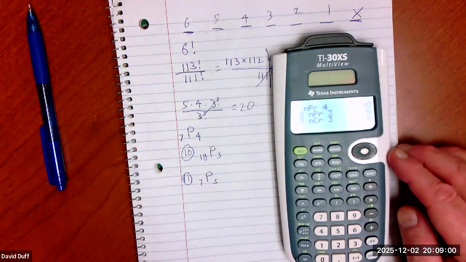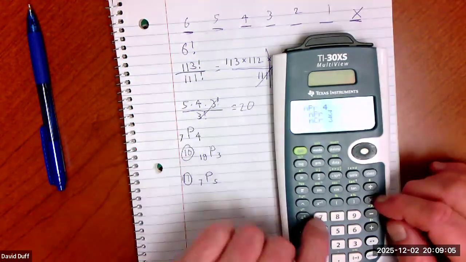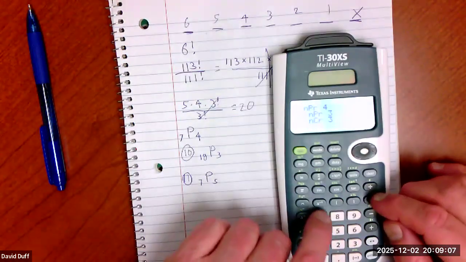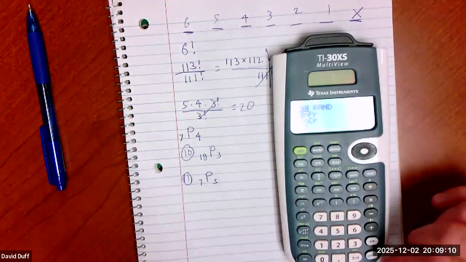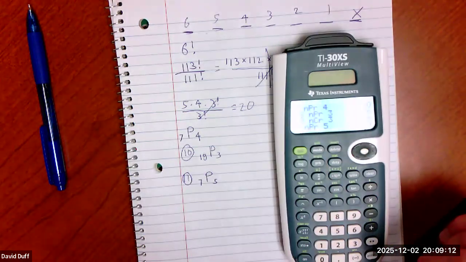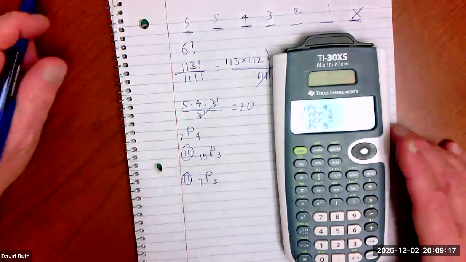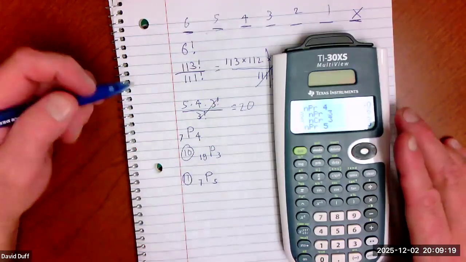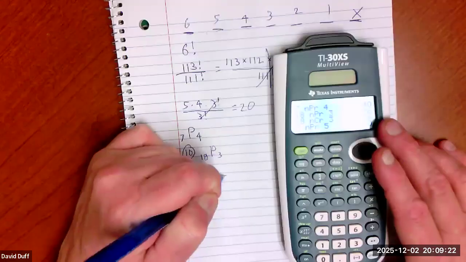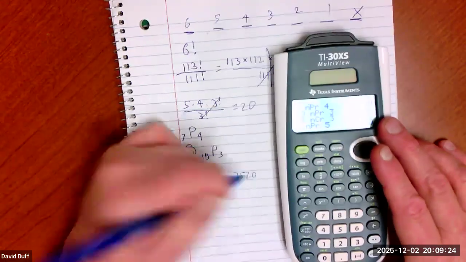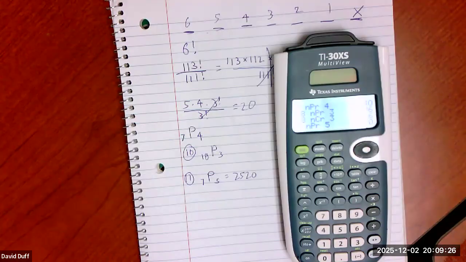So, well, that would be what, 42? 7 times 6. Oh, wait, hold on a second. Yeah. 7 permutations 5, enter. 2,520. I was getting confused with combinations. So that's all you have to do. Figure out whether it's a permutation or a combination, and then plug it into the calculator. What did I say, 2,520? Yes.